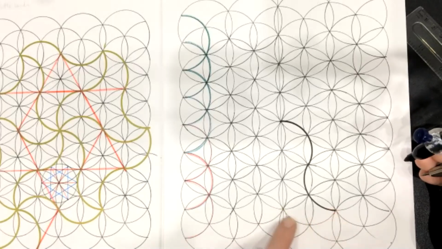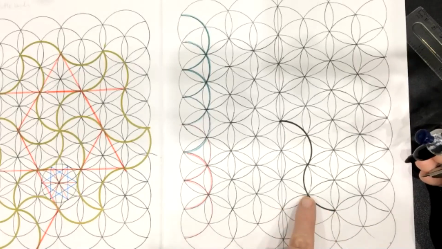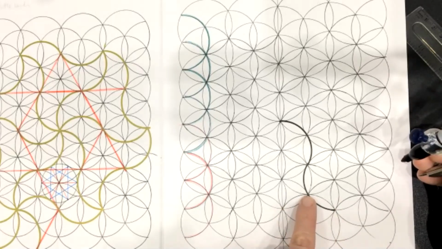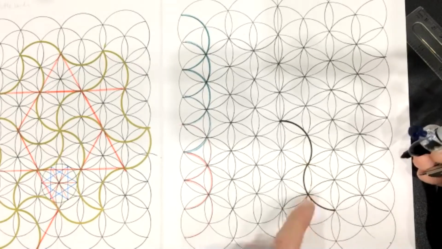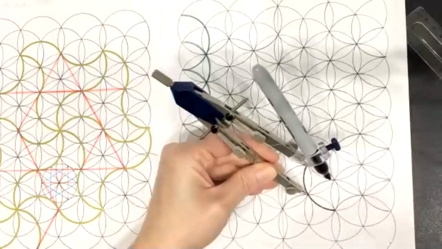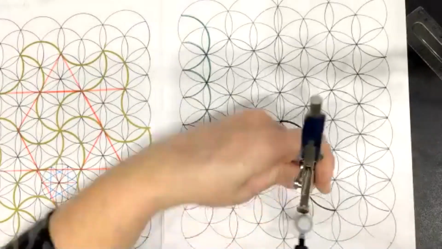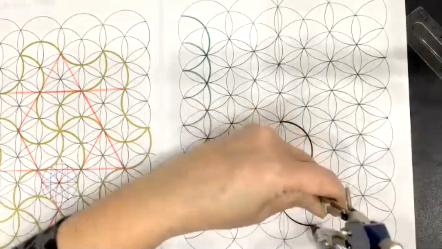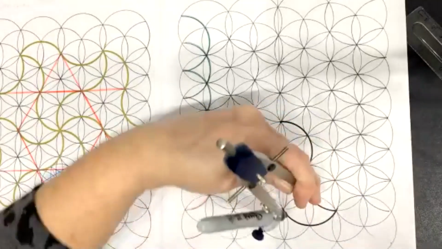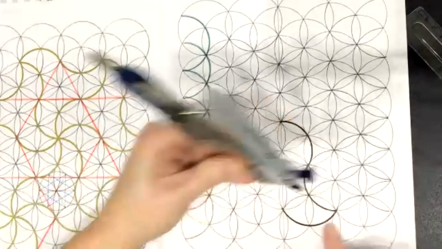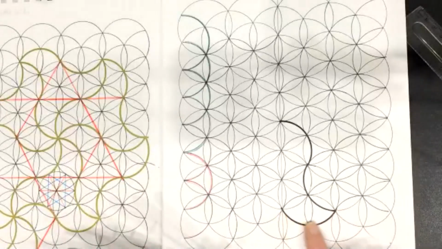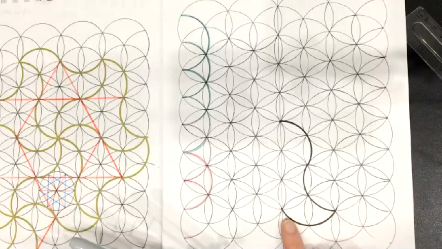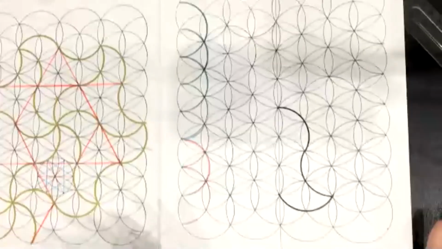In order to do that arc, I need my compass point here at the centre of the arc I've just drawn. So I'm going to place my compass point there, and I'm going to draw that portion there. I'll move this up a bit. There we are.